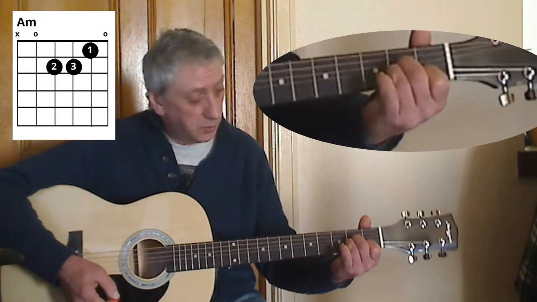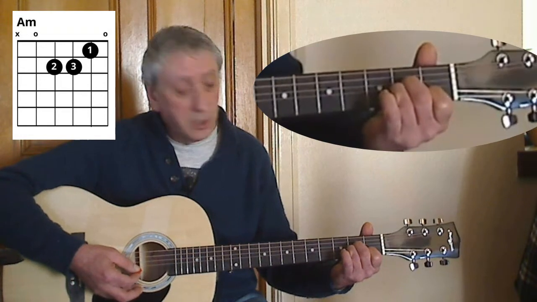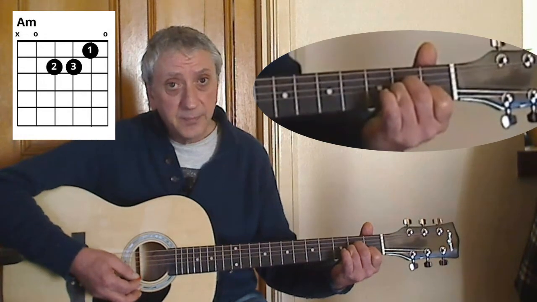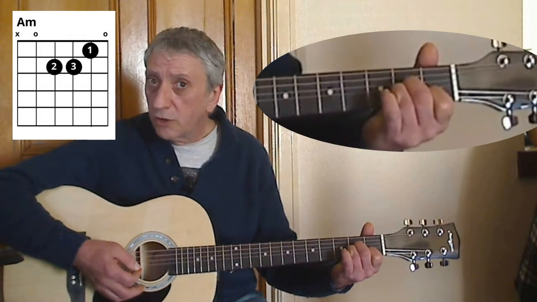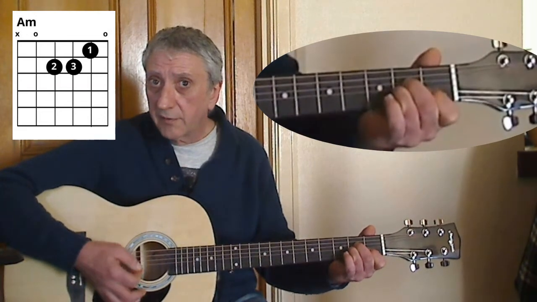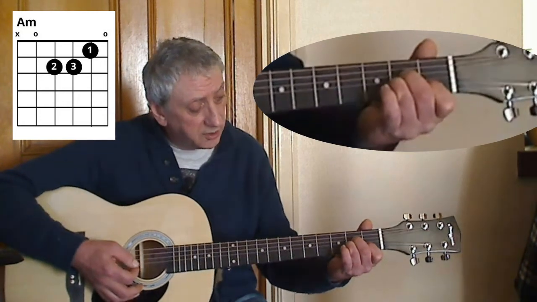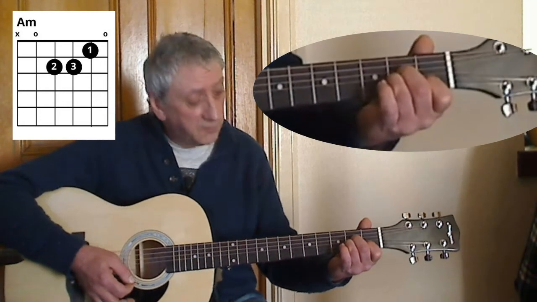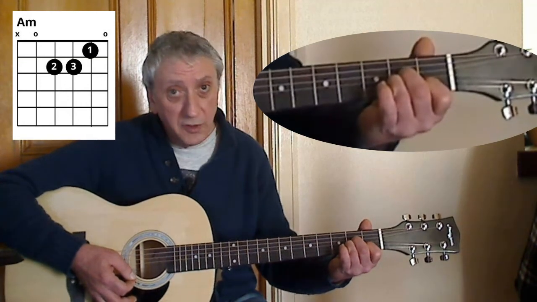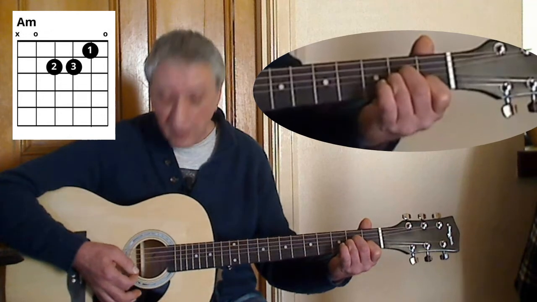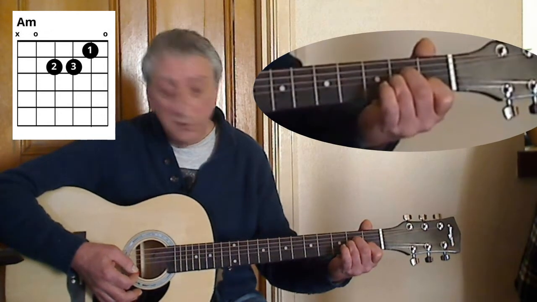Now play each string individually to make sure that they all sound nice and clear. Like we mentioned in the previous lesson, if some of the strings don't sound clear, then you're either not pressing hard enough, or your fingers are too far over the bar of the fret itself, which will not give a clear sound.